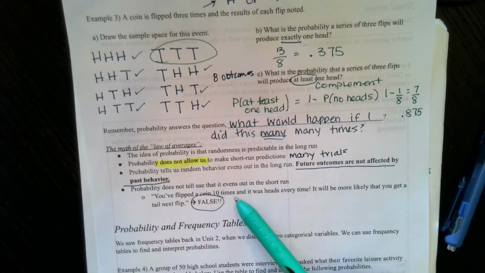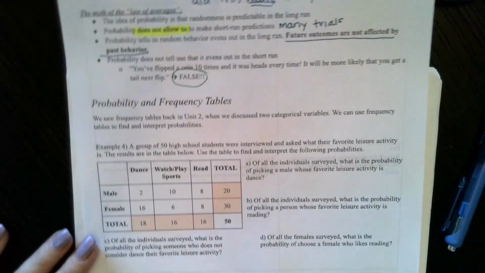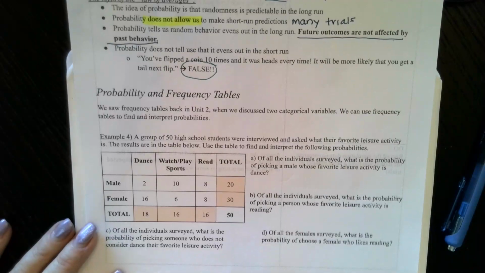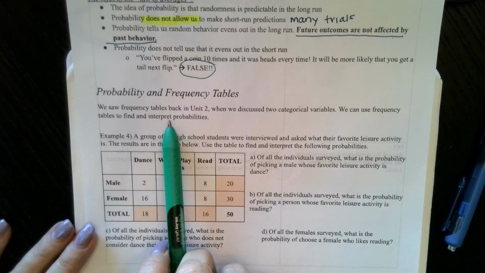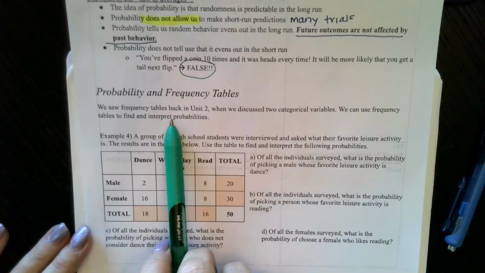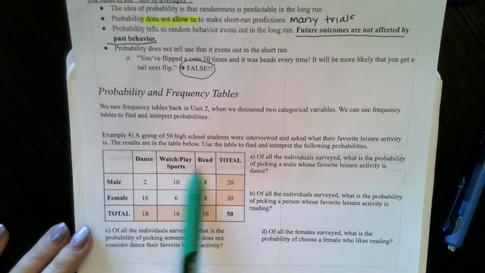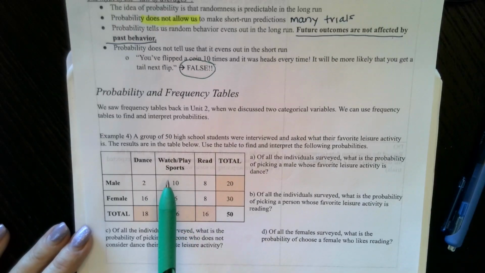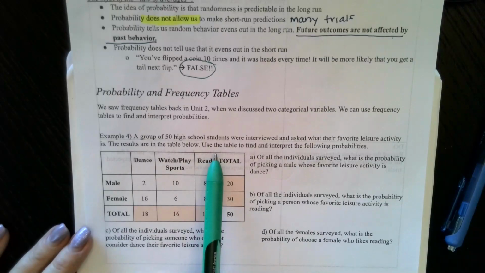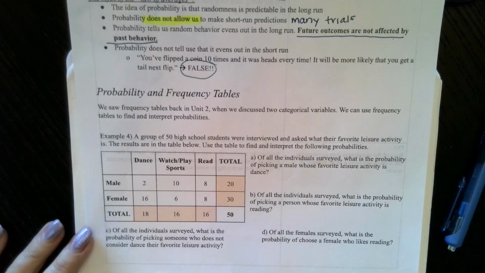All right, so you will often see probability in frequency tables. We've used frequency tables in almost every unit that we've had so far. When we discuss two categorical data, we have something on the top and something on the bottom. This is when we did our scatter plots. And we are going to use these to interpret probability. So a group of 50 high school students were interviewed and asked what their favorite leisure activity is. The results are in the table below. Use the table to find and interpret the following probabilities.